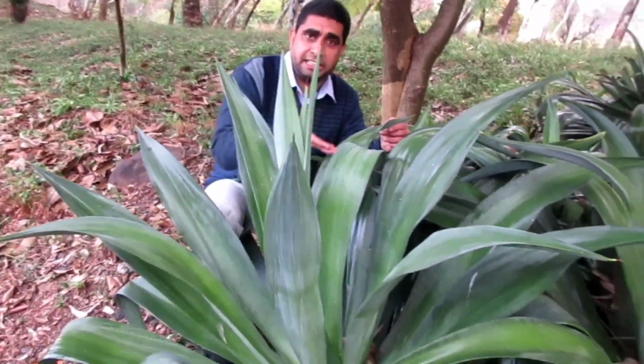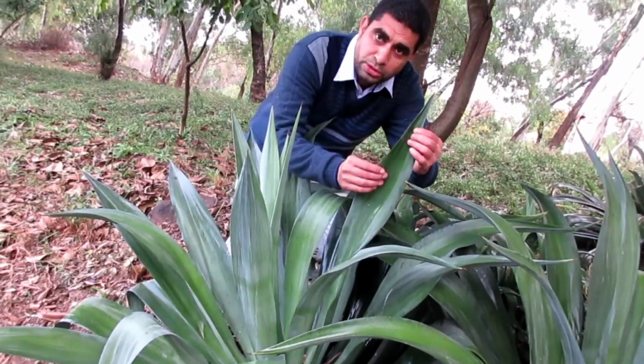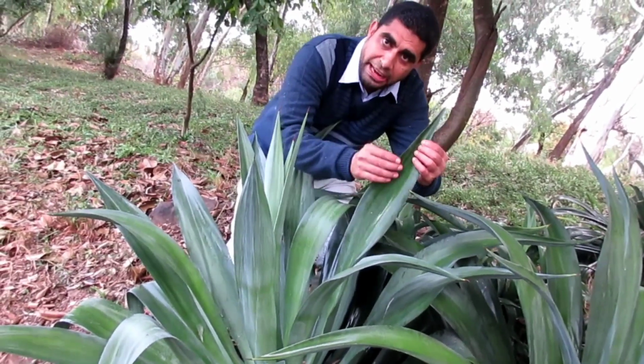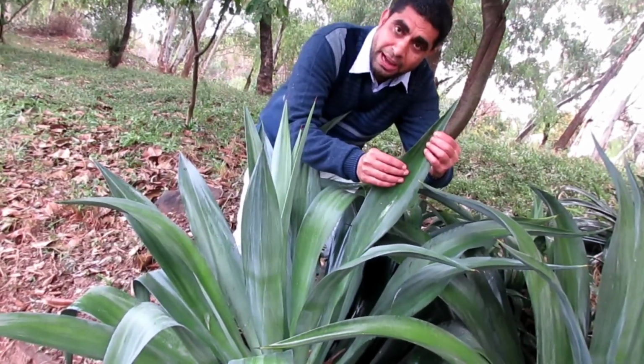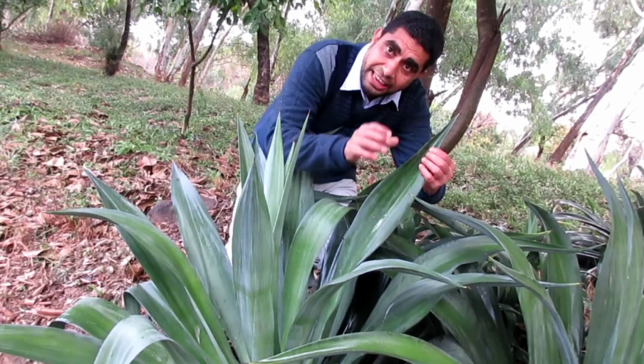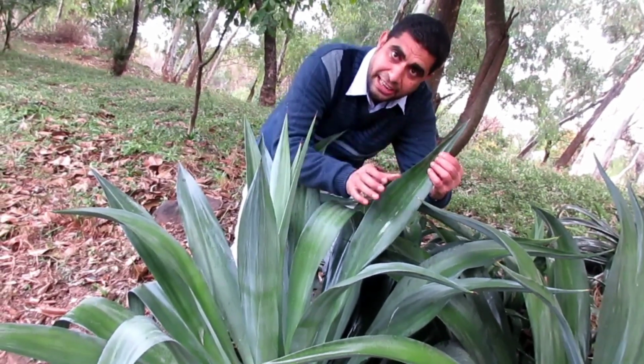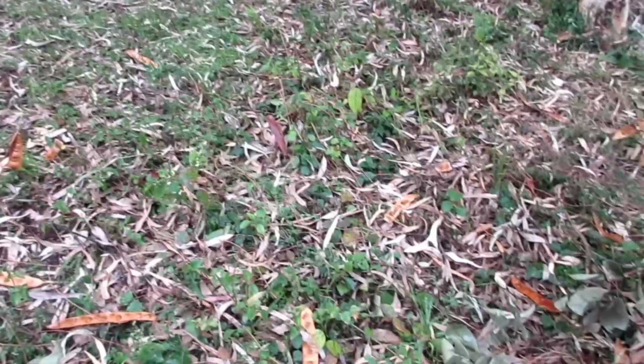This is Agave americana. In English it is called century plant. The leaves and roots of this plant are poisonous. By eating the leaves and roots, it may cause diarrhea. Because the leaves contain oxalic acid, oxalate, that may cause kidney problems.